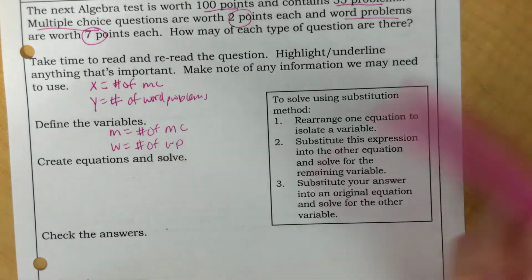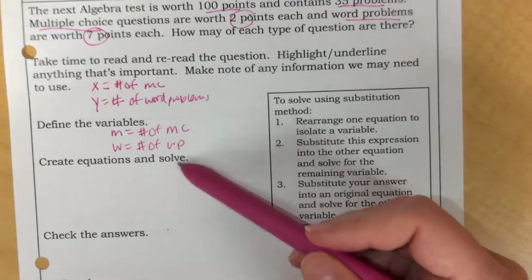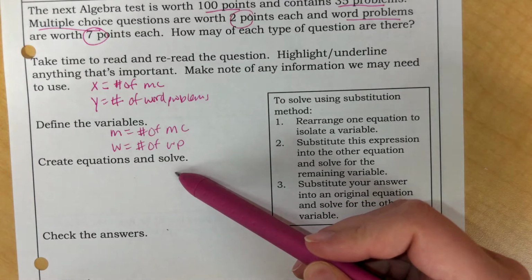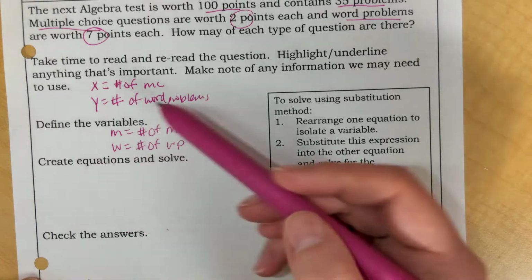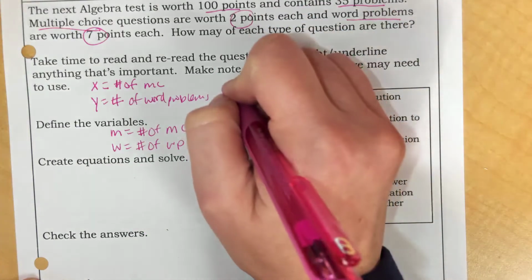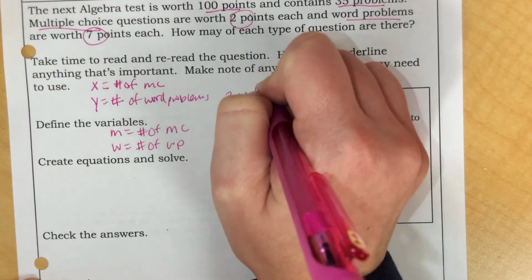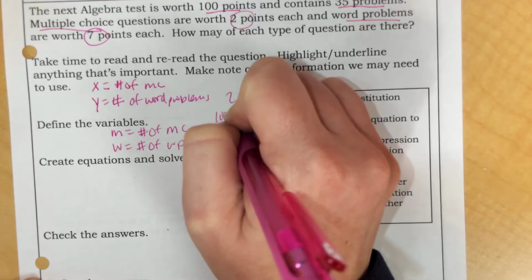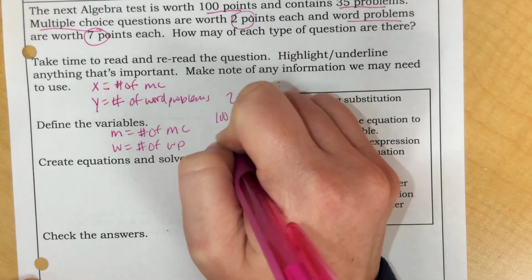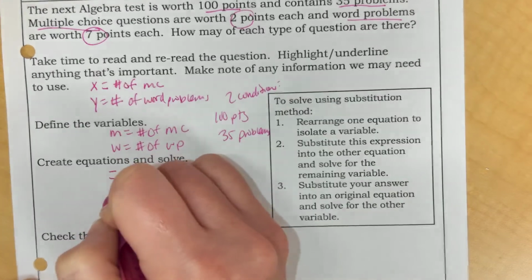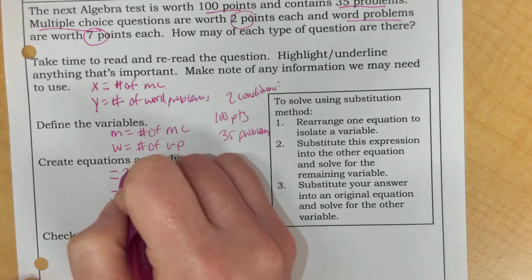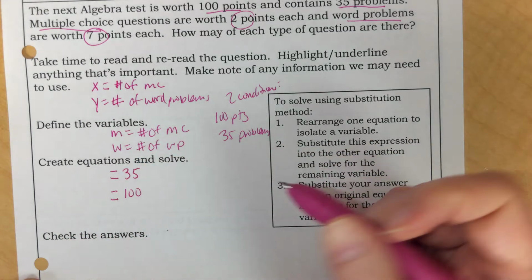So let's create our equations first. We know that we've got a relationship here between multiple choice questions and word problems. So we're looking at standard form type equations. There are two conditions that we notice need to be met. The two conditions are that they have to equal 100 points and the test has to have 35 problems. Those are the two conditions. So I'm going to set both of my equations equal. One's going to be equal to 35, the other one is going to be equal to 100, because those are my two conditions.